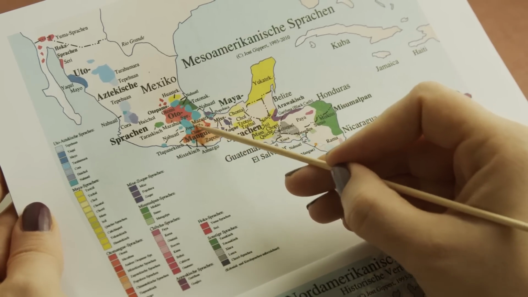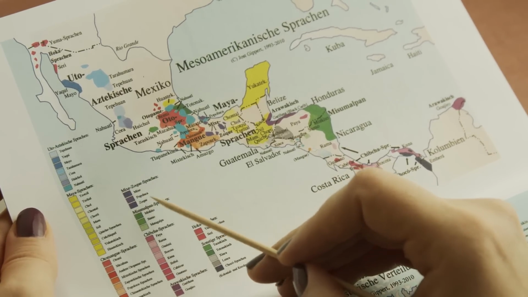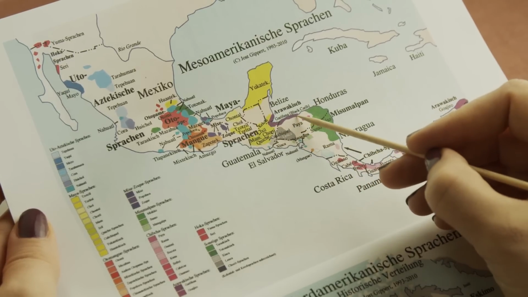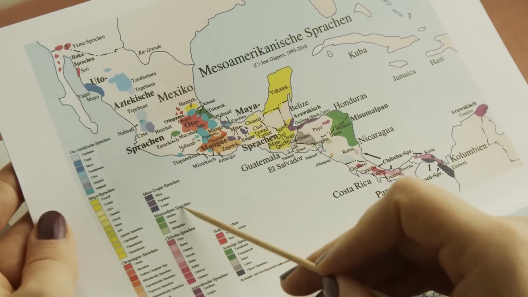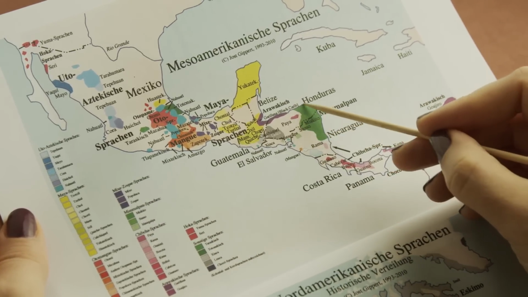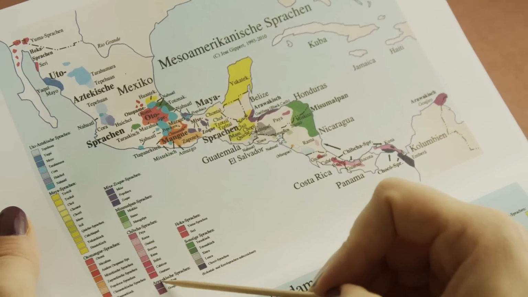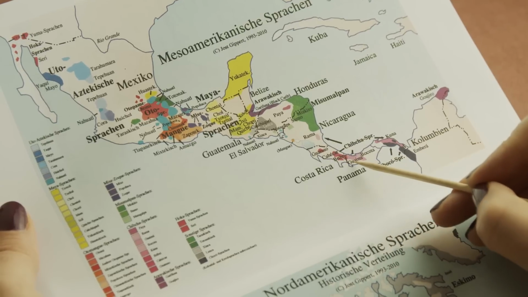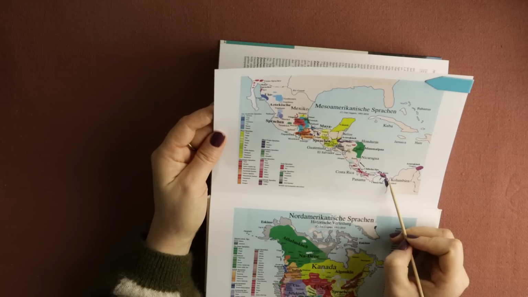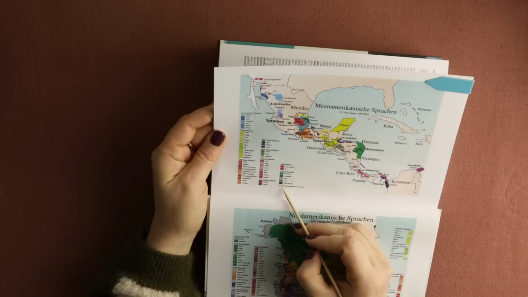With the Zapotec. We have the Miccosukee languages in a dark purple. Here we are. Mesoamerican languages here. Honduras into Nicaragua. Chibcha languages. Even further down, Costa Rica, Panama, towards Colombia. And a couple smaller ones.